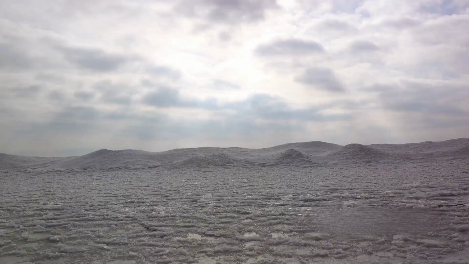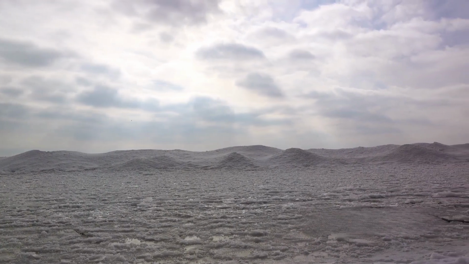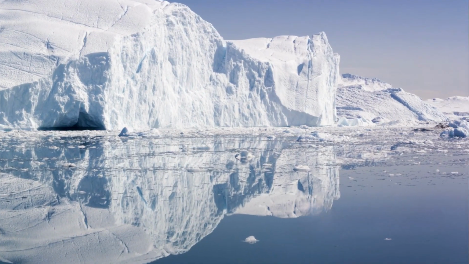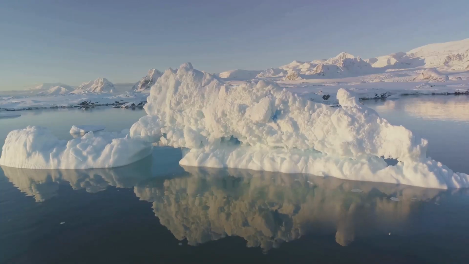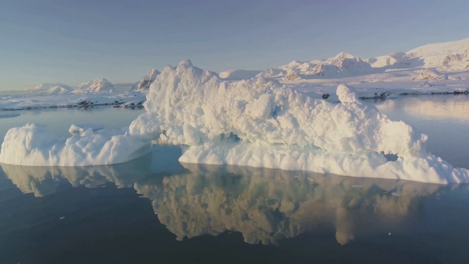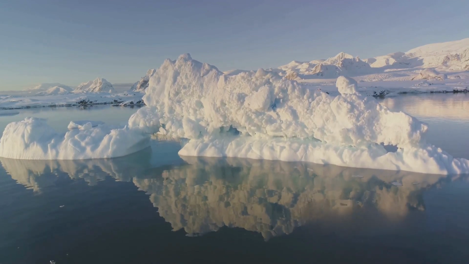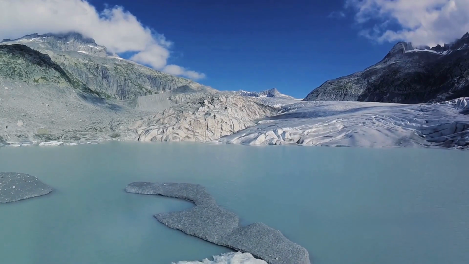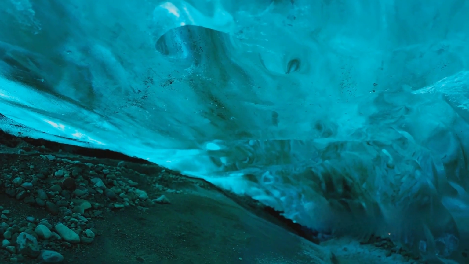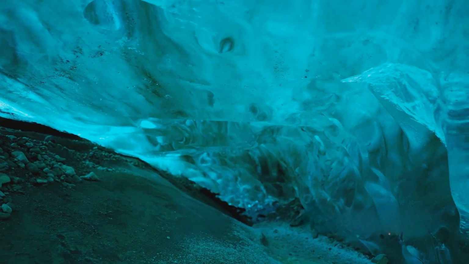For instance, as ice sheets expand, they increase the Earth's albedo, or reflectivity. This means that more sunlight gets reflected back into space, instead of warming the Earth, leading to even colder temperatures. As these factors align, the world begins to chill, and the stage is set for the birth of an ice age. Vast sheets of ice advance, transforming the landscape and creating an entirely different world from the one we know today.